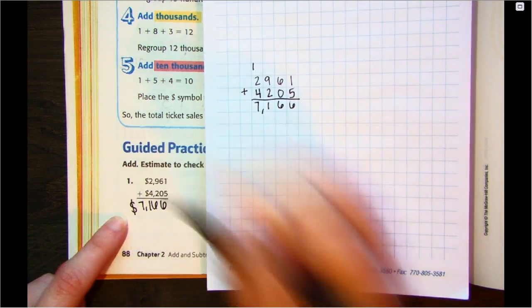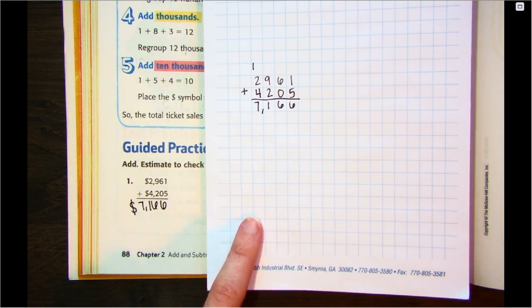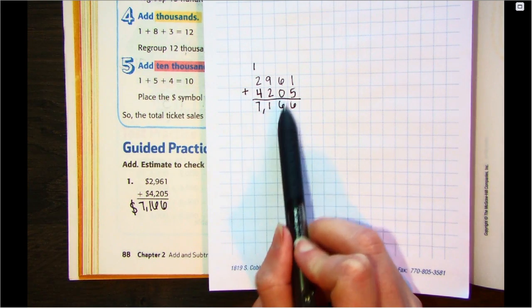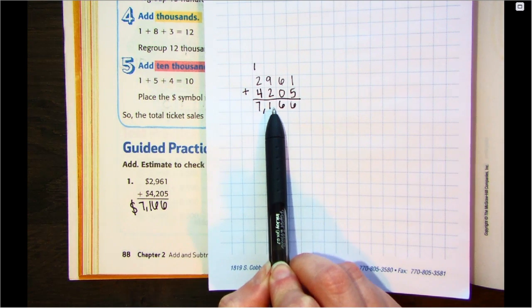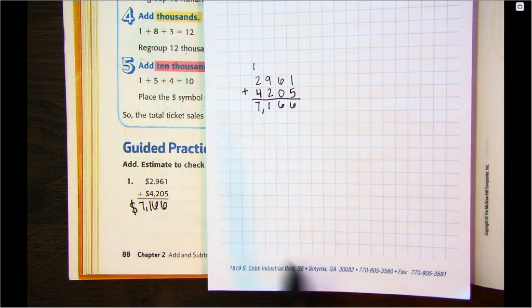And then that's where I can write the dollar sign too, because the problem had dollars. So I like the grid paper because it shows me that I can only put one digit in each box. So that was a good reminder to help me know that I couldn't write the 11 right here. I had to carry one of the ones.